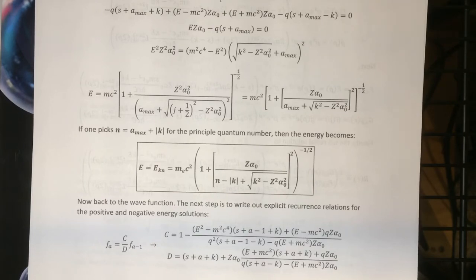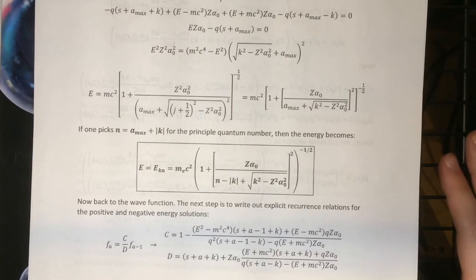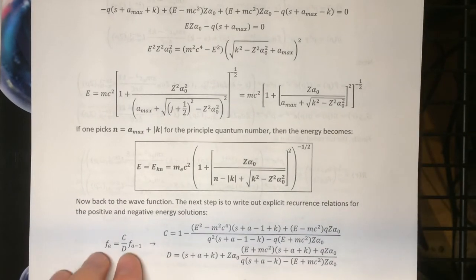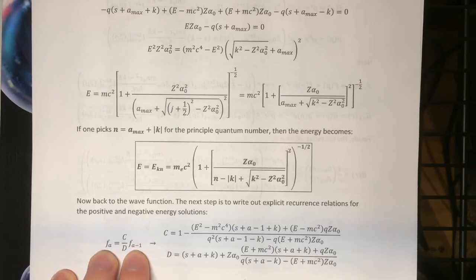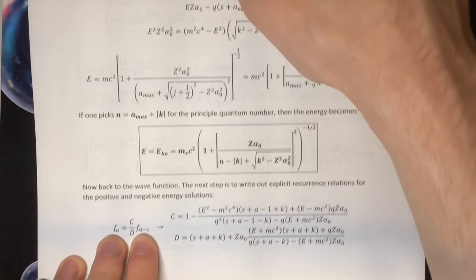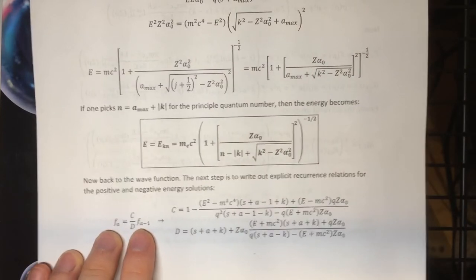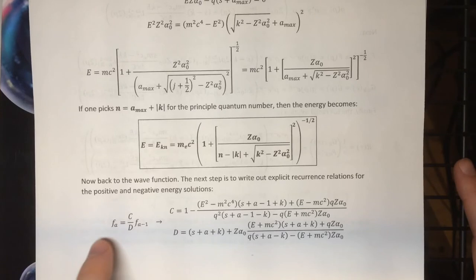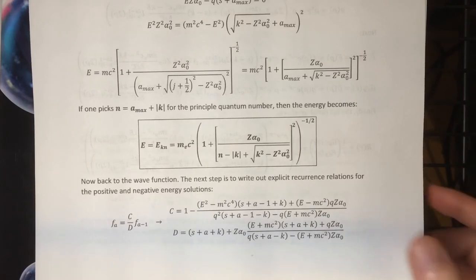The next step is to write out the explicit recursion relations for both positive and negative energy solutions, meaning both the F and the G series. Okay, so if you go back to the power series representation of the equation that we were trying to solve after we'd factored out all the asymptotic behavior, then you can ultimately solve it and get decoupled, completely general recurrence relations, meaning we haven't simplified it in any way or taken any limits. So the general recurrence relations for the F series is that, where C and D are defined as I've typed up.